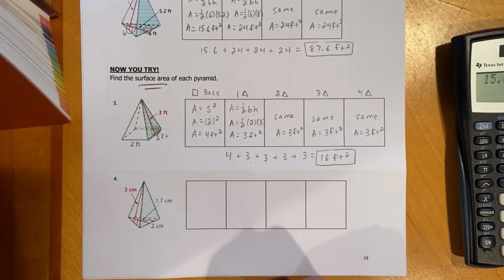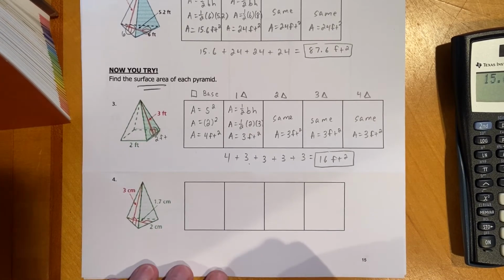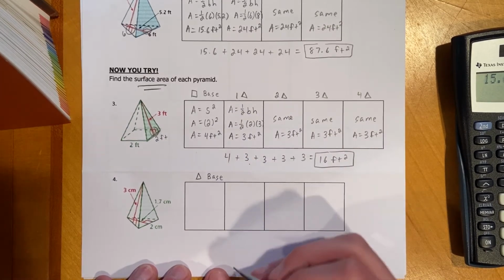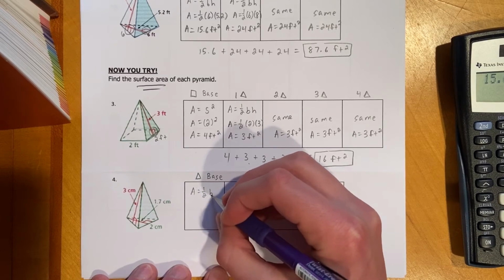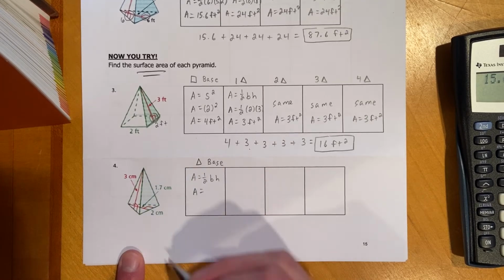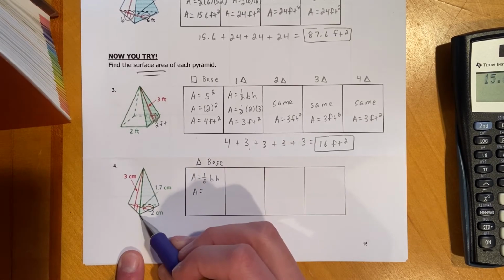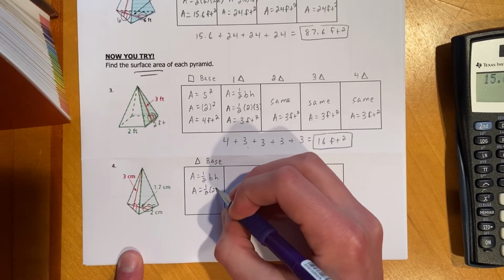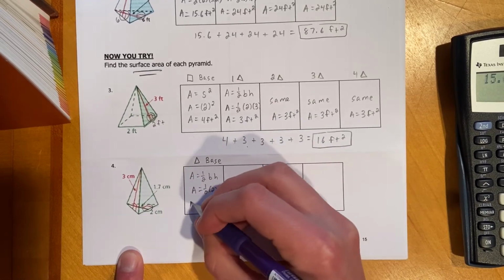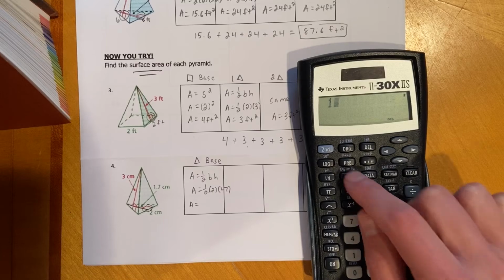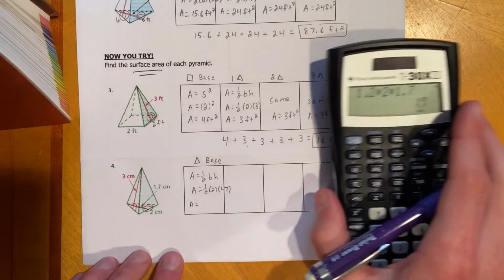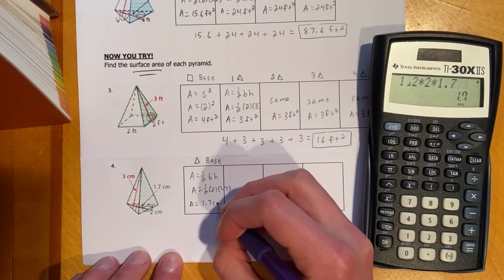And our last Now You Try question, our triangular pyramid. We're going to find the area of the triangular base first, which is 1/2 base times height. The base triangle here has a base of 2 and a height of 1.7. 1/2 times 2 times 1.7 is 1.7 square centimeters.